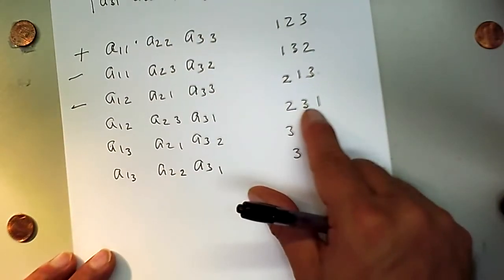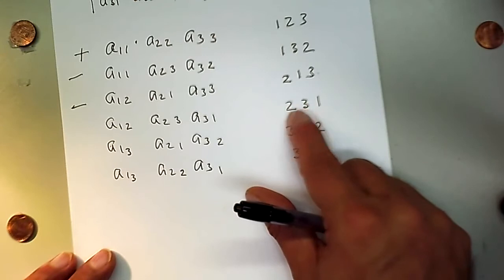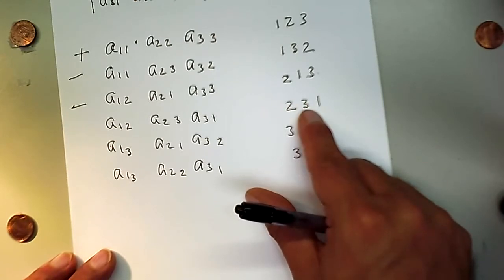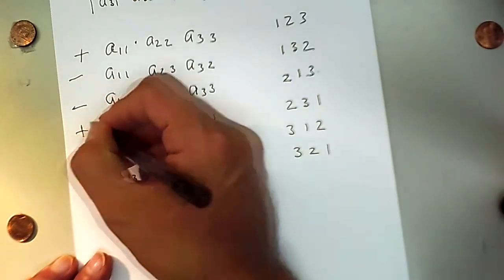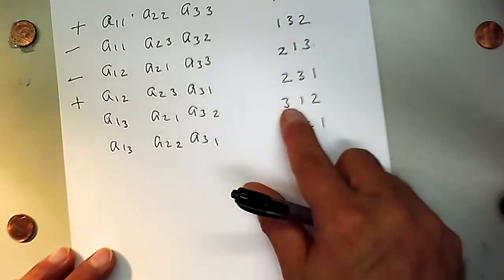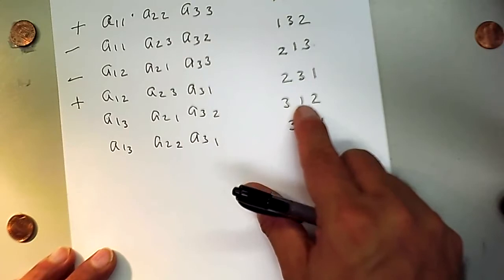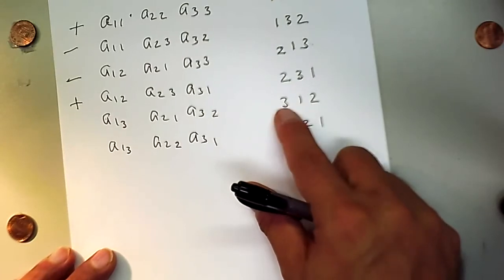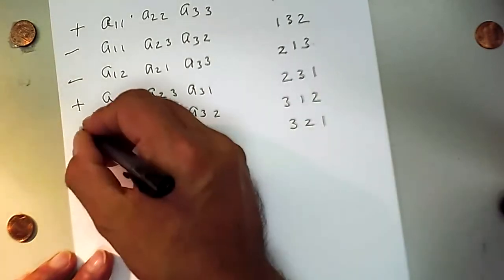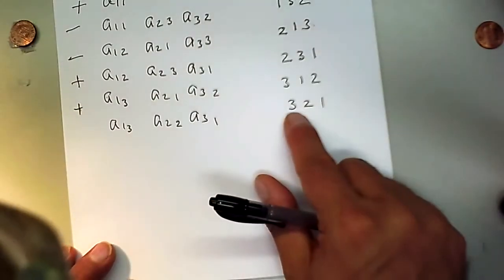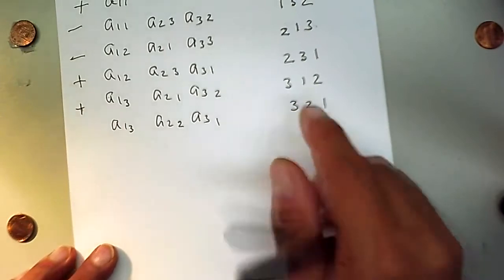Here we need 2 swaps, because the 2 and the 3, we swap those, and then we swap again, so even. This one requires, let's see, if we move the 1 over here and the 3 over there, yep, it requires 2, even. This is odd because all we have to do is swap the 3 and the 1.